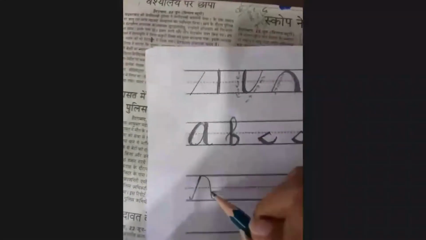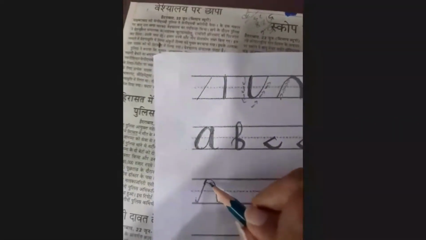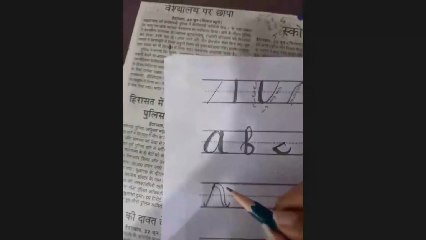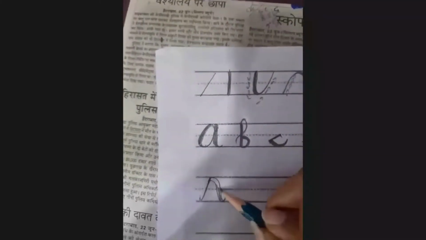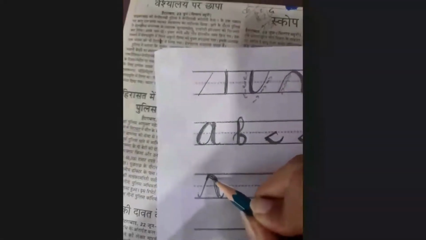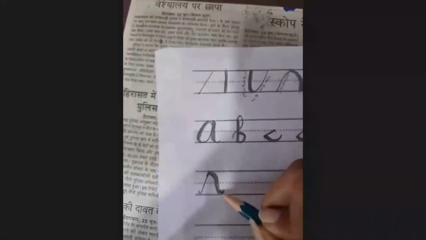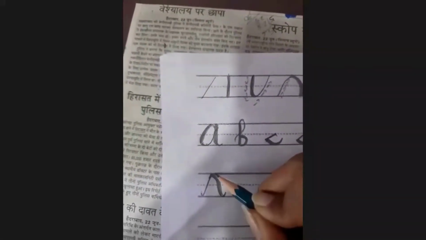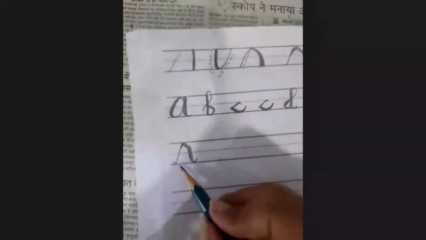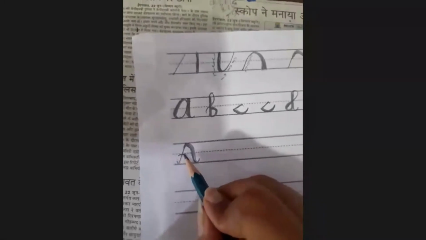So this was my downstroke, children. So I'm going to give this a thick. All right, a thick. Then I'm going to add this A.